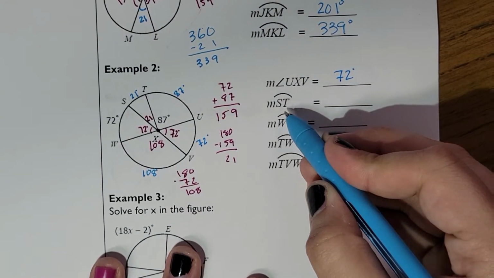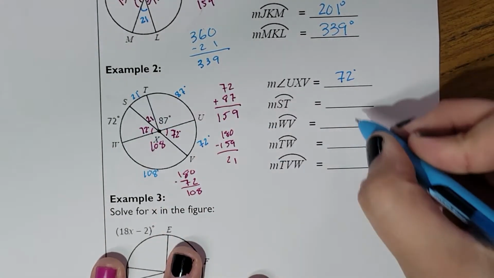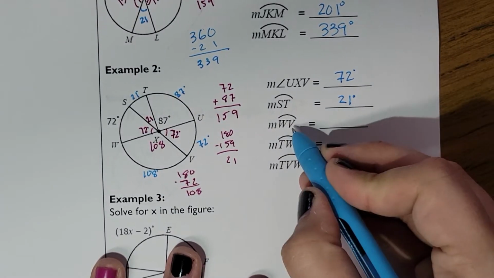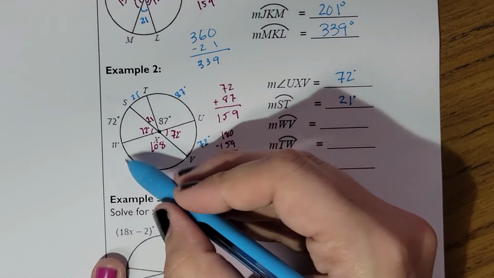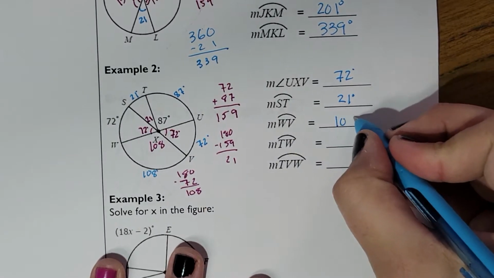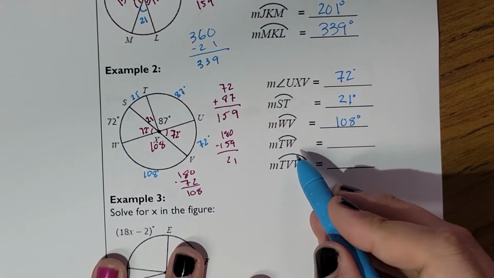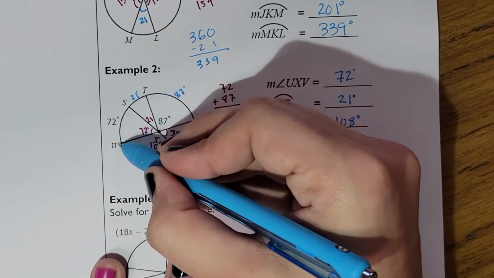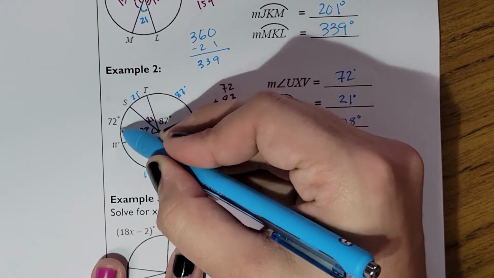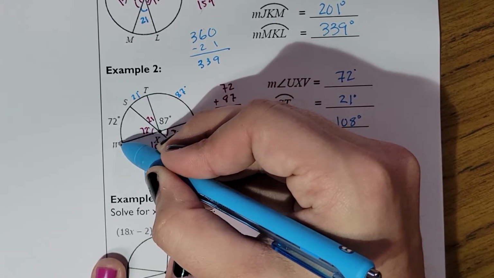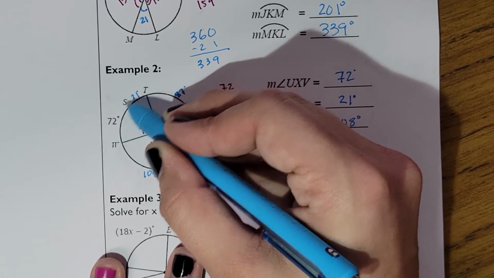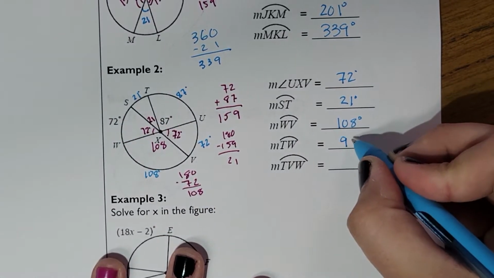Find the measure of arc ST. Arc ST, 21 degrees. Find the measure of arc WV. WV is 108 degrees. Find the measure of arc TW. TW makes up two things, right? You can see there's two things, 21 and 72. So I'd add those together. 1 and 2 makes 3. 2 and 7 makes 9. So 93 degrees.